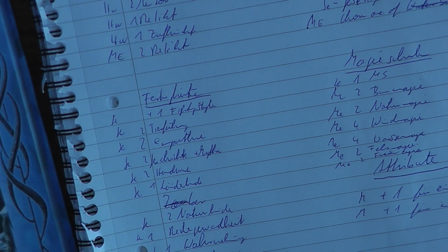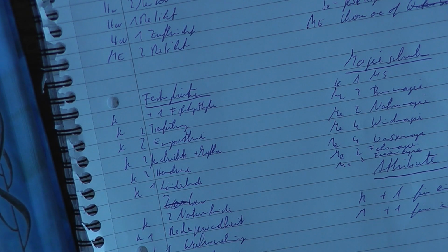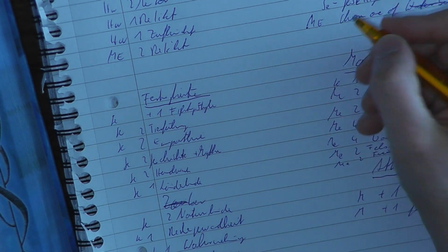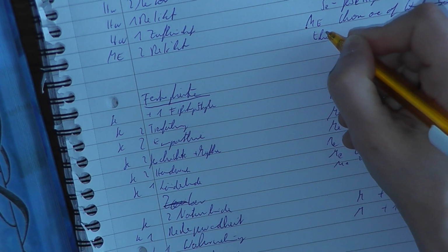And we find strengths on page 72. And we will choose, first of all, erhöhte Fokusregeneration, which costs us 2 points. What does this do?